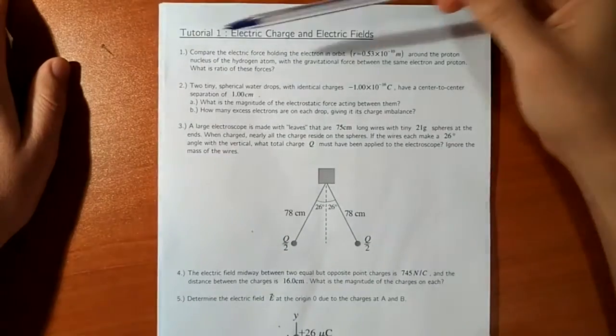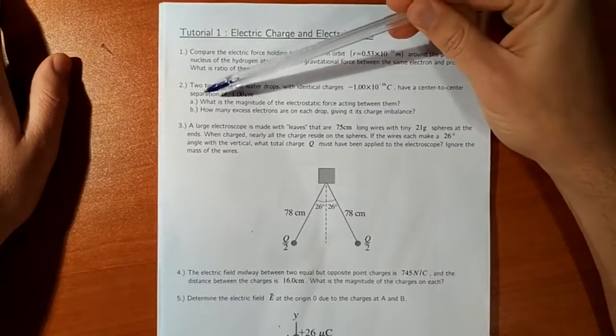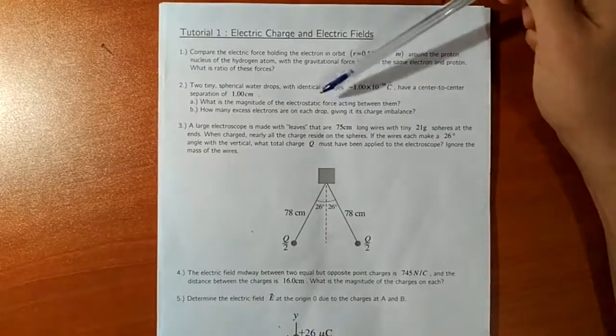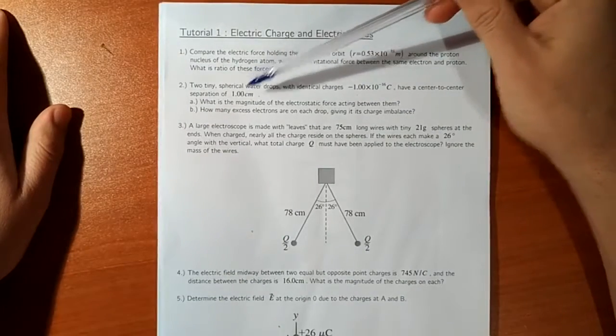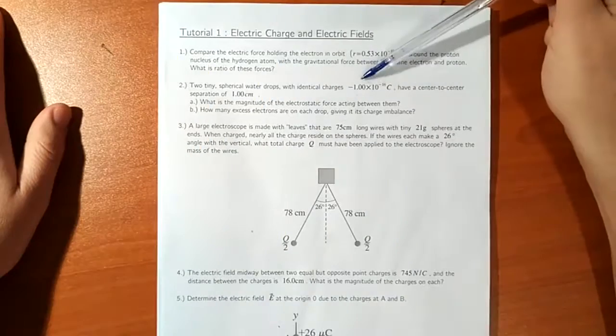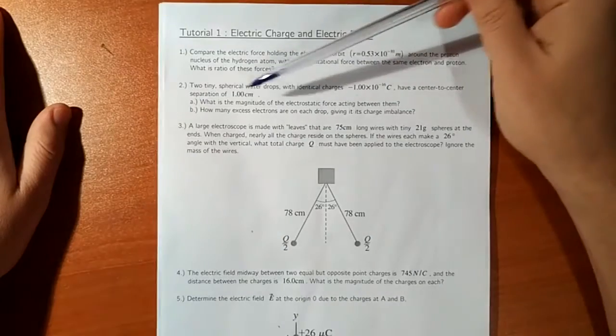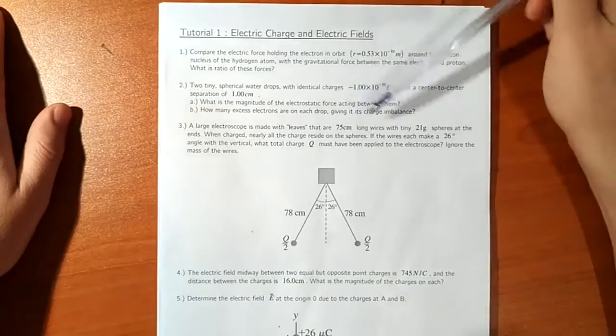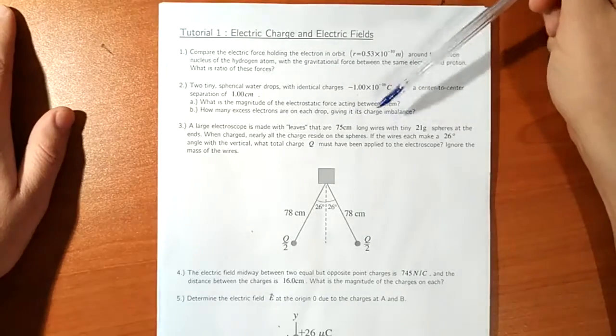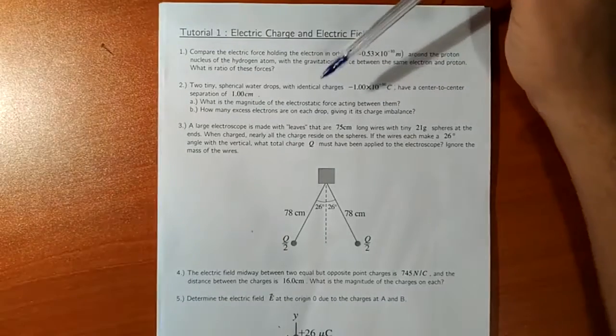Question 2. It asks us, in part A, to calculate the magnitude of the electrostatic force acting between two charged spherical water drops with the given charges, identical charges and given separation, and then B, how many excess electrons on each drop, giving it that charge. Now, first things first, why the term electrostatic?